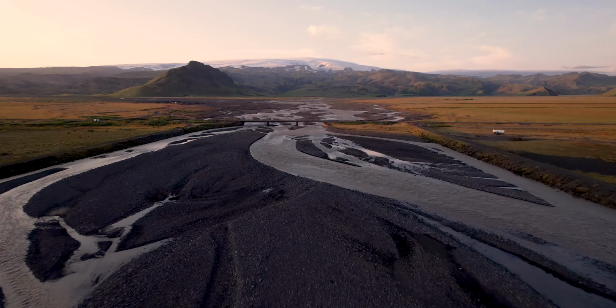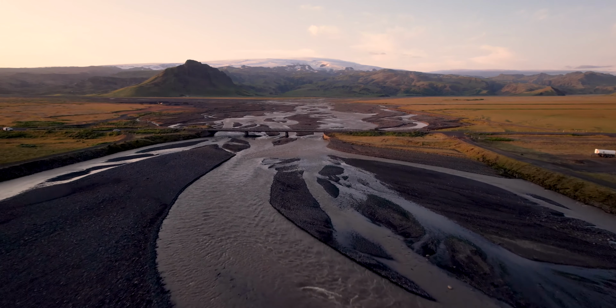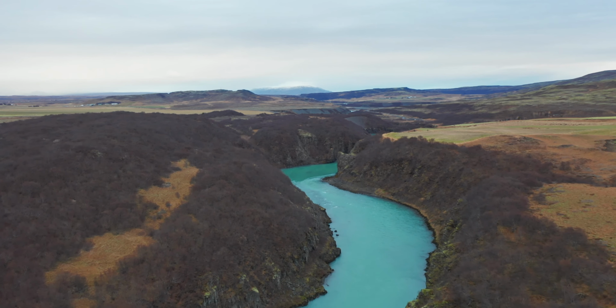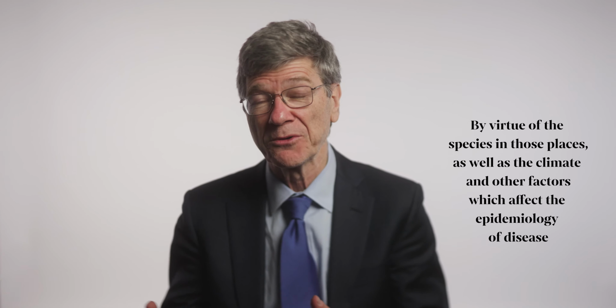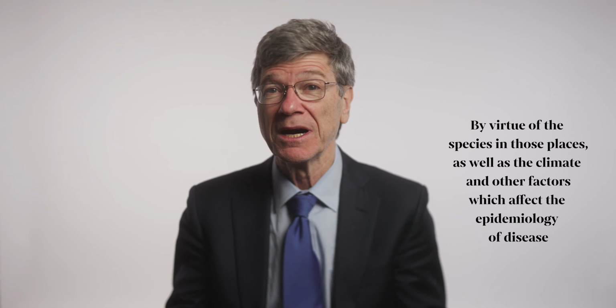Well, physical geography has many, many dimensions to it. We will focus on the dimensions of climate, the dimensions of topography and geology, that is the physical structures of the Earth and locations on the planet, the crucial role of rivers and river sheds in shaping where people live and in activities and trade in which they engage, the role of trade routes both over land and sea in connecting different parts of the world, and the different disease patterns that affect different places in the world by virtue of the species in those places, as well as the climate and other factors which affect the epidemiology of disease, that is, the nature of disease burdens and how disease spreads.